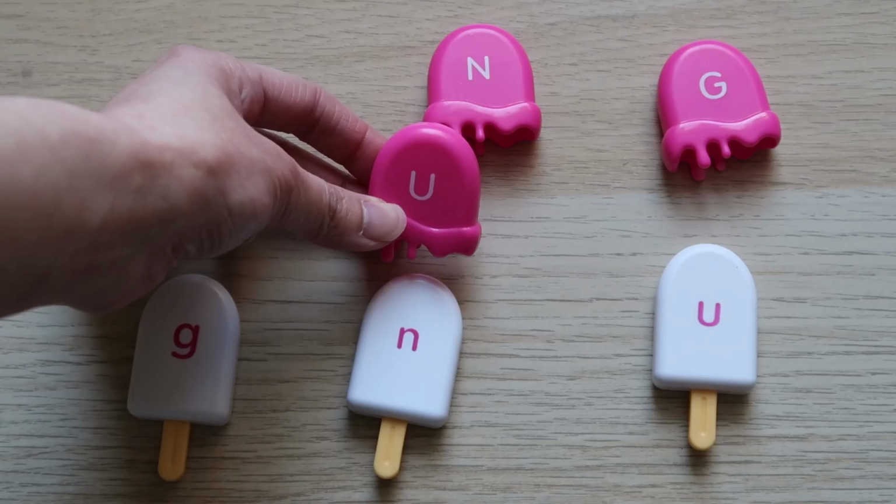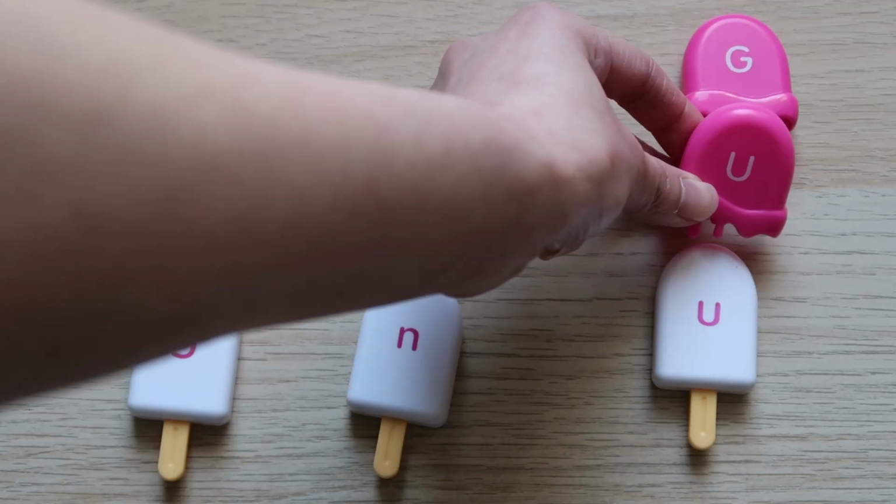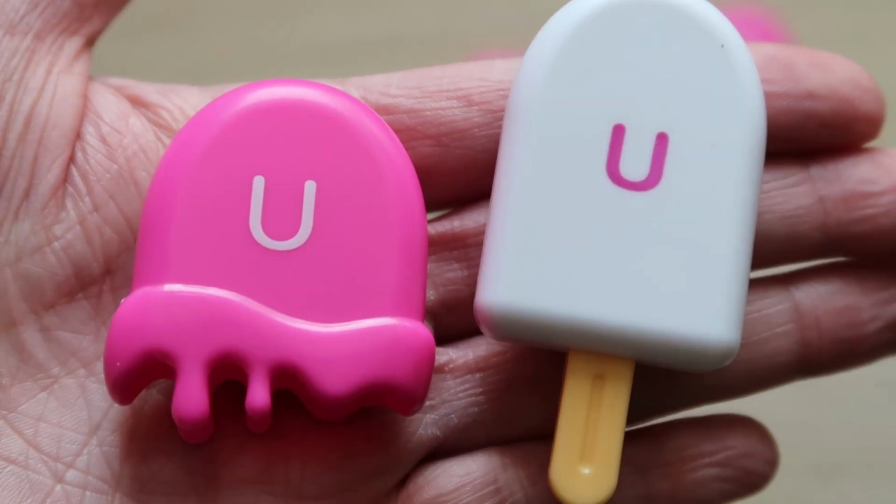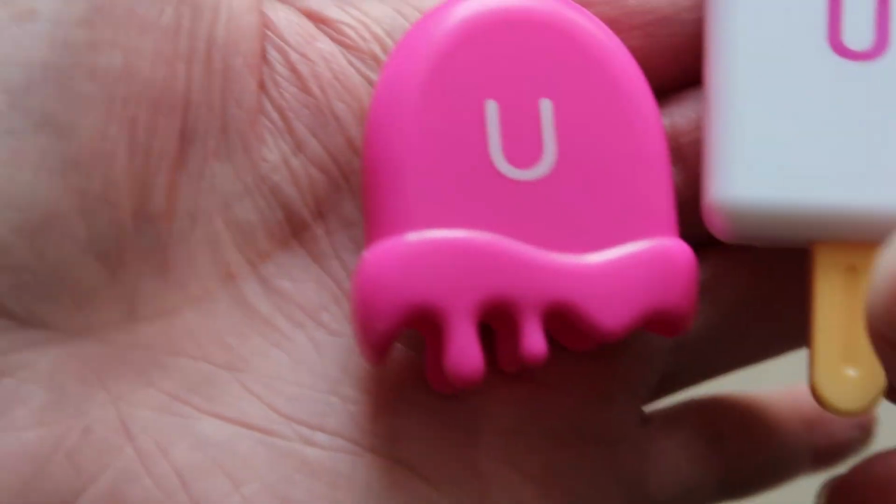No, this ice cream bar has a lowercase n. This ice cream bar has the lowercase u. We have the uppercase letter u and the lowercase letter u. Let's go ahead and put them together.